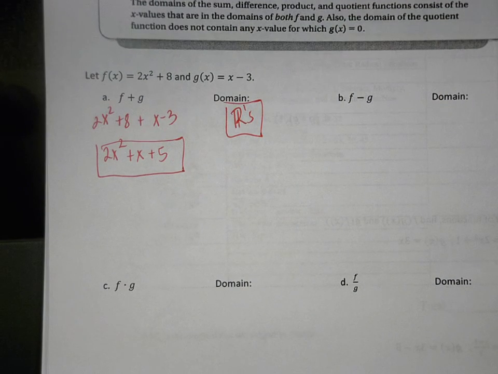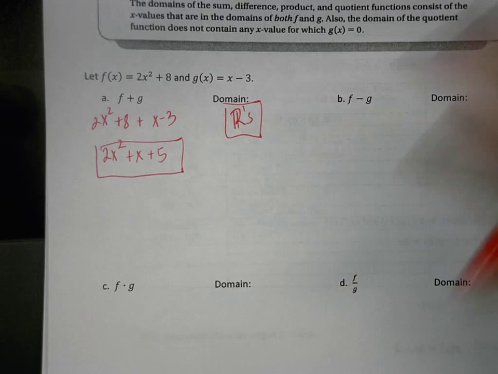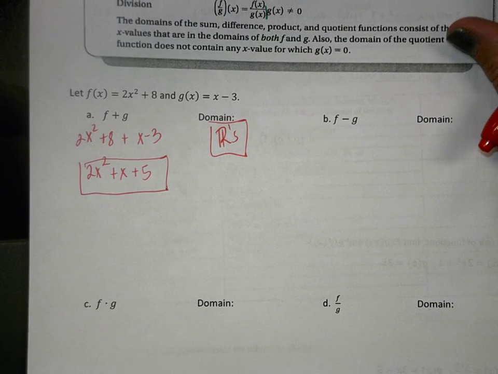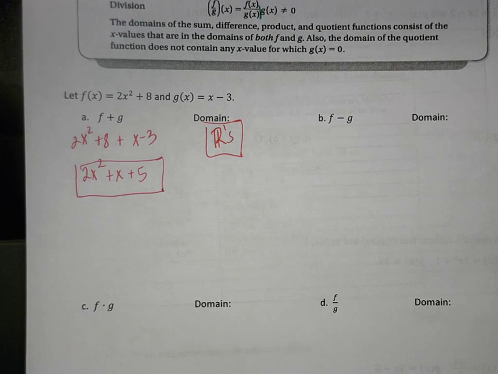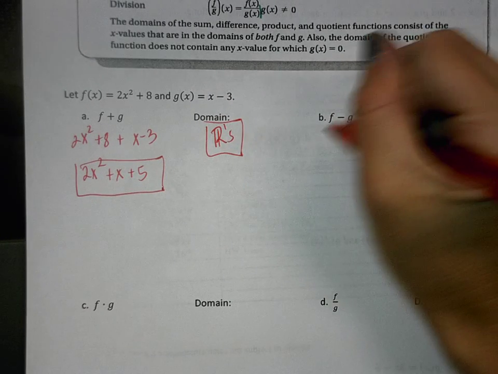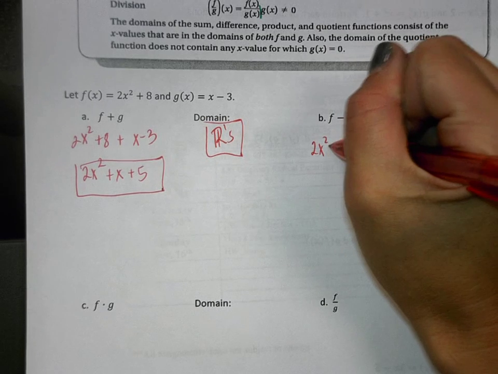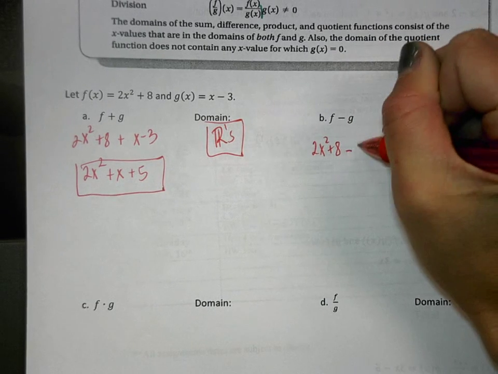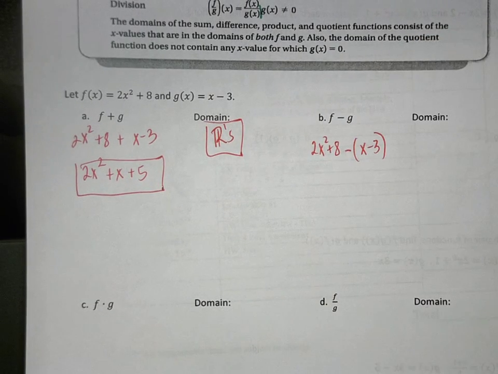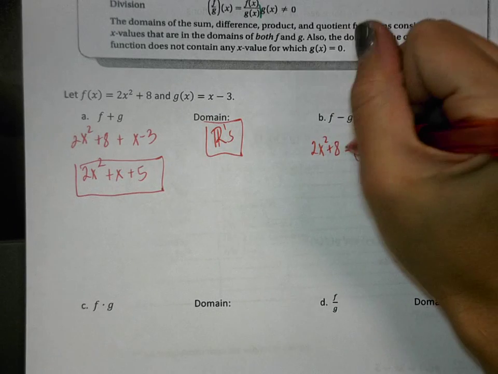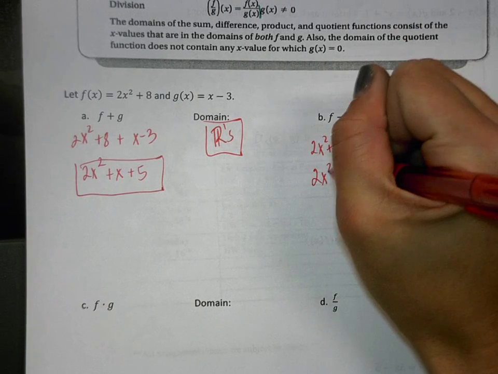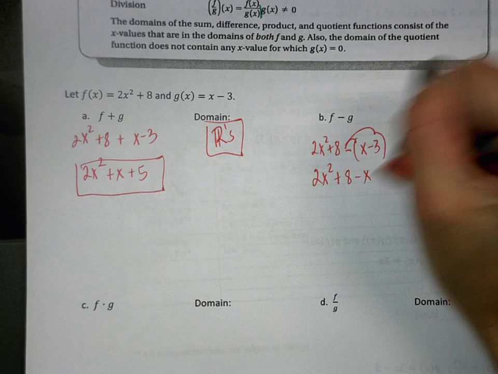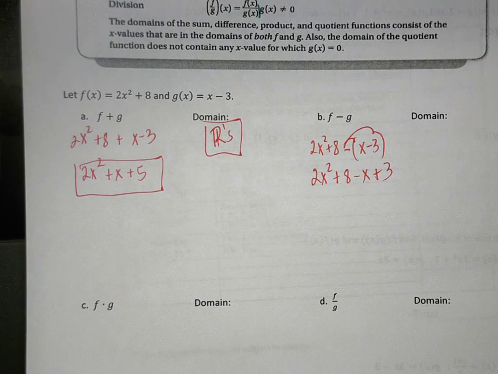When you have f minus g, the only thing you have to be careful of is that you're subtracting g. So you're subtracting the whole thing, and so you want to put g in parentheses and distribute the minus through. So we'll go ahead and write down f. That's 2x squared plus 8, and then minus x minus 3. We need to distribute this minus through. So we get 2x squared plus 8 minus x plus 3. Go ahead and simplify that by combining like terms. And what is the domain?